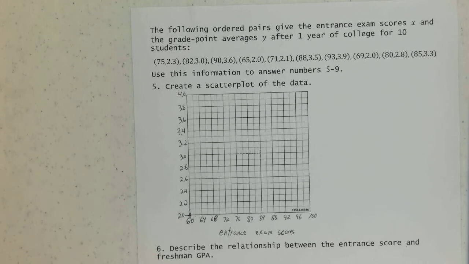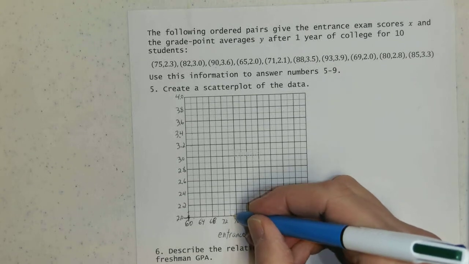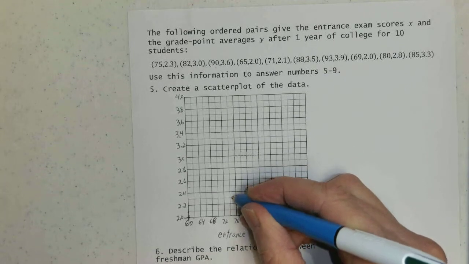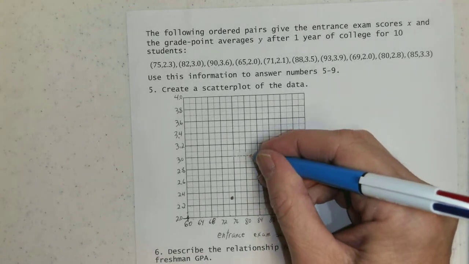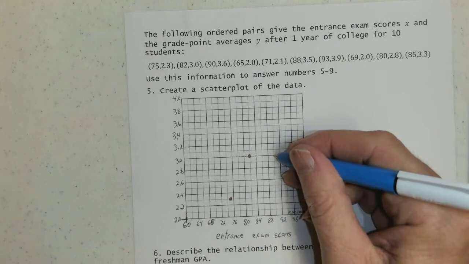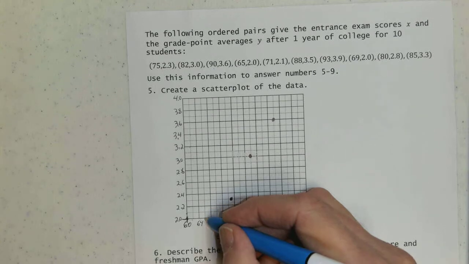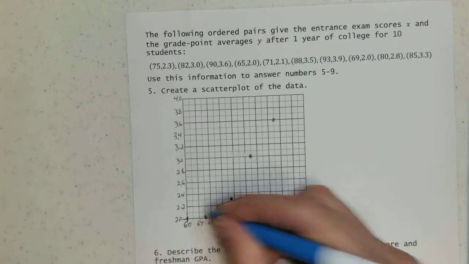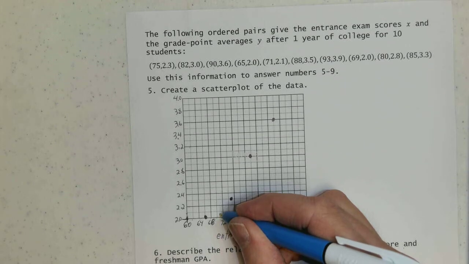Alright, now it's time to plot points. 75 and 2.3 is right there. 82 and 3.0 is right there. 90 and 3.6. 65 and 2.0, right there. 71 and 2.1.